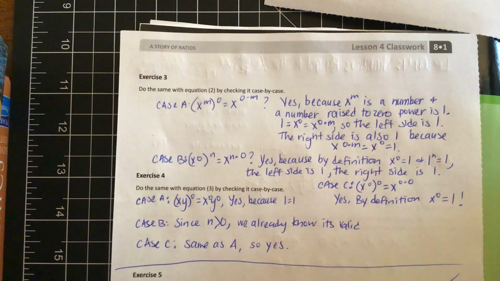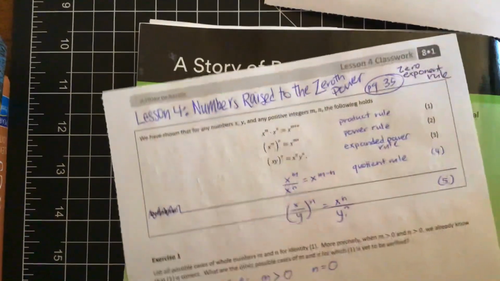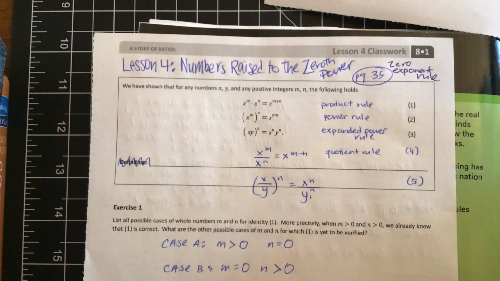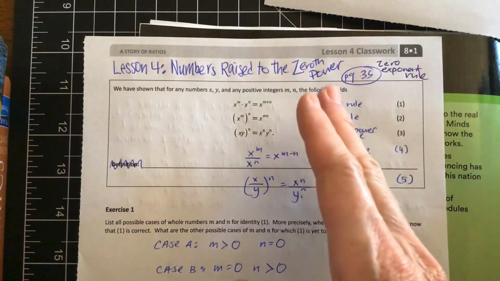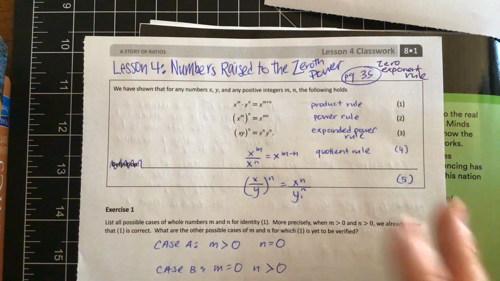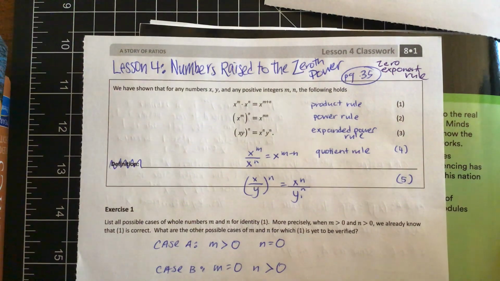Okay, so those are not basic, those are very complex examples of the 0th power, numbers raised to the 0th power, and how they work in math, excuse me.